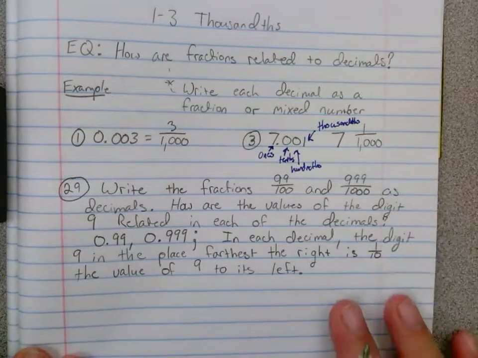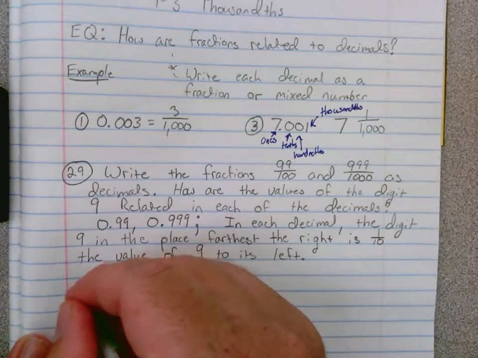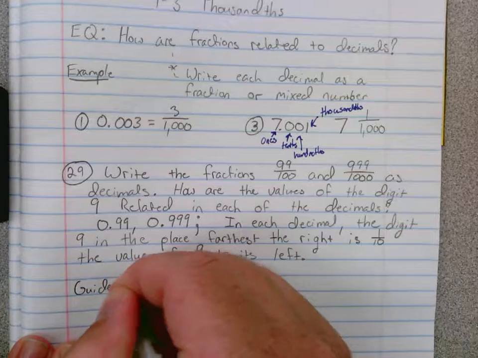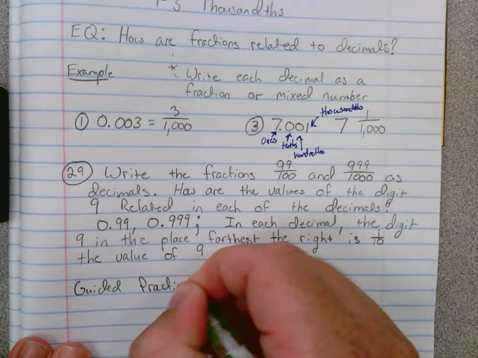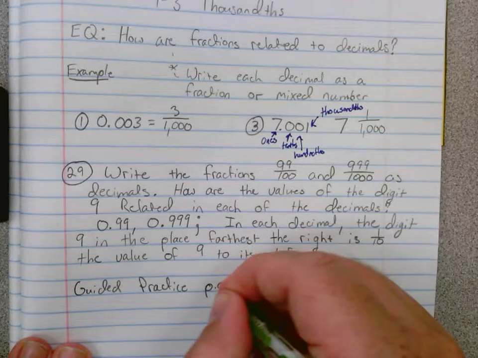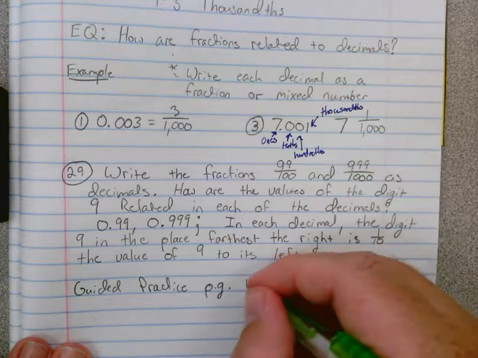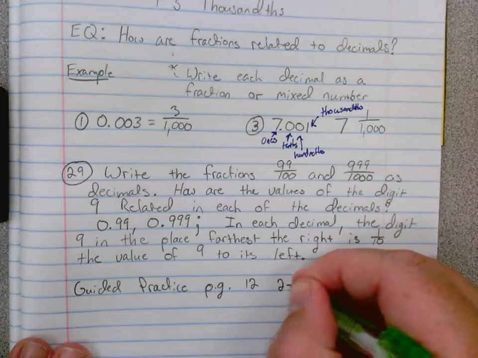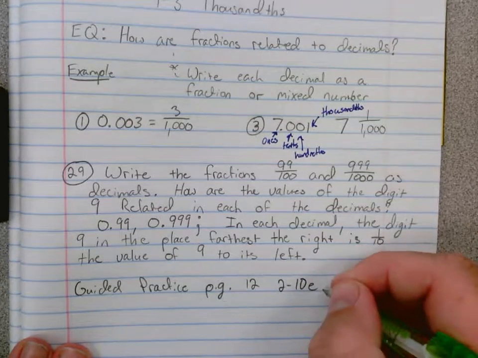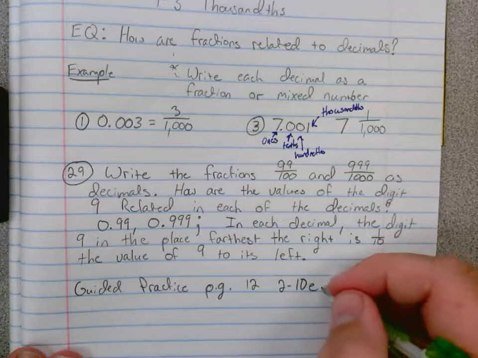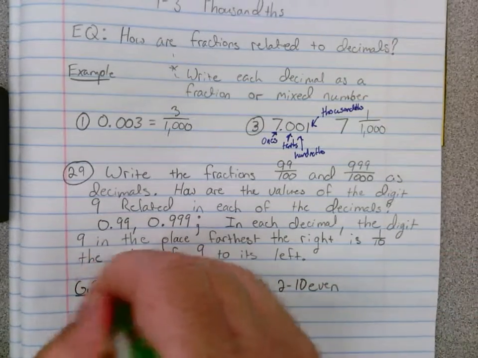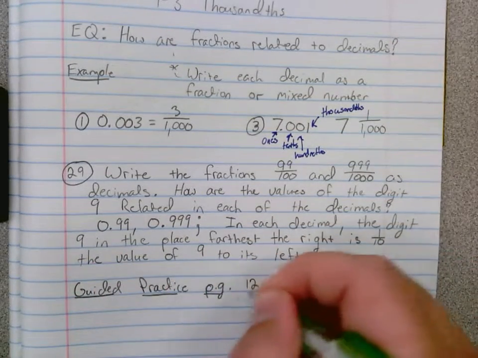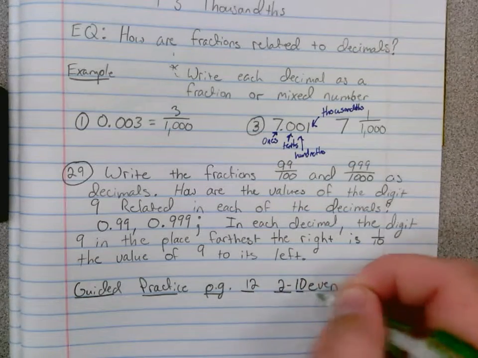And then when you get done with your notes, you need to work on guided practice. On page 12, you need to do 2 through 10 even. That means we're going to do 2, 4, 6, 8, 10. And then you need to have me check your work. After I check your work, you'll find independent practice in the team chat where you found this video.